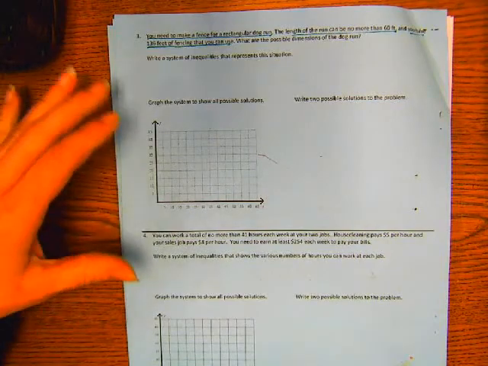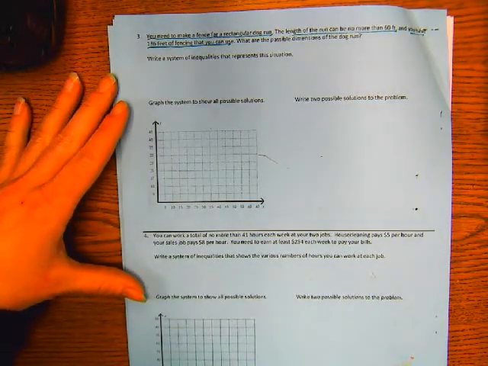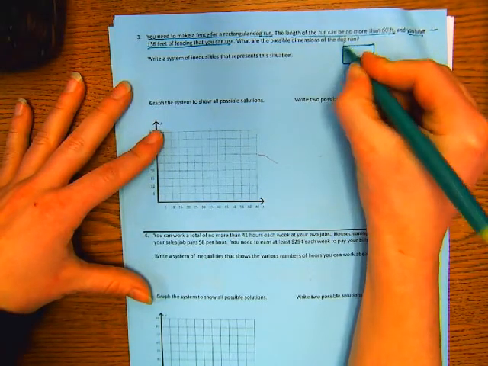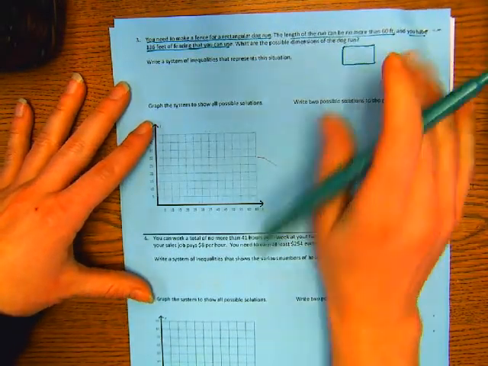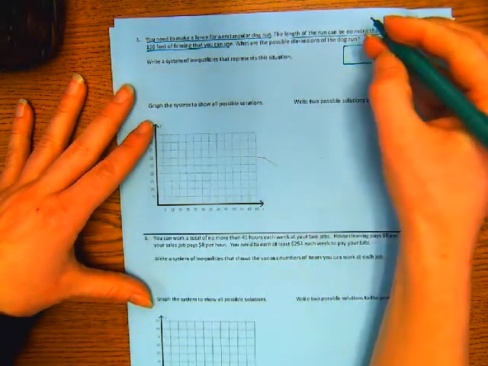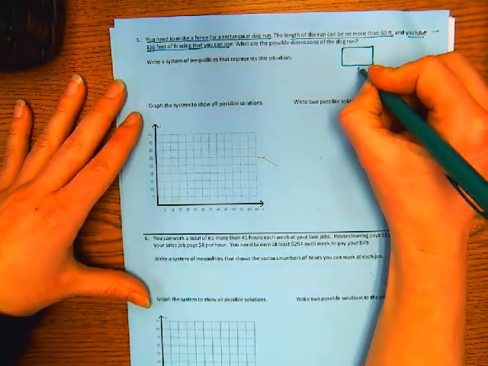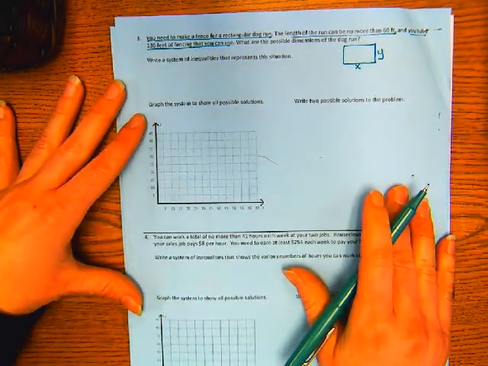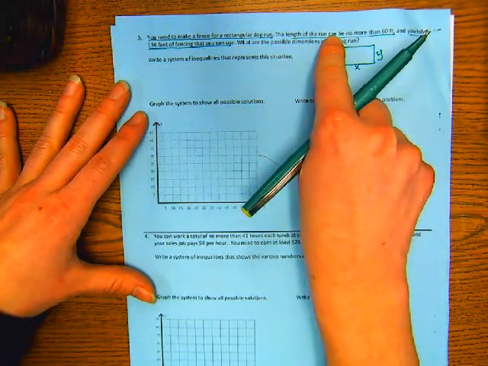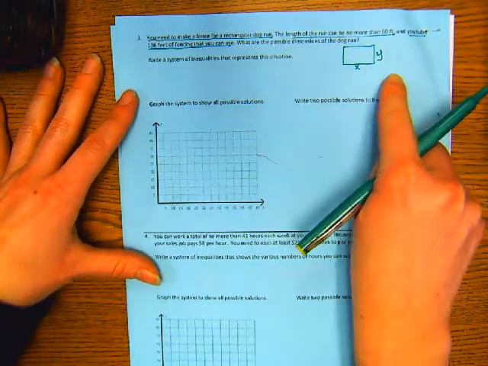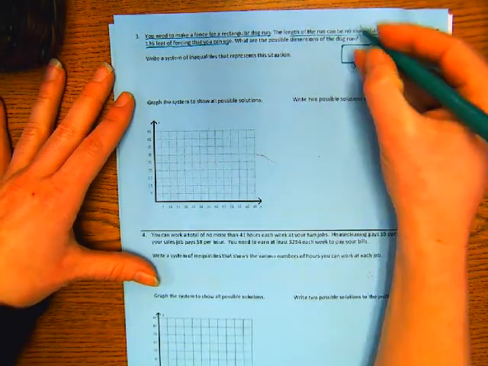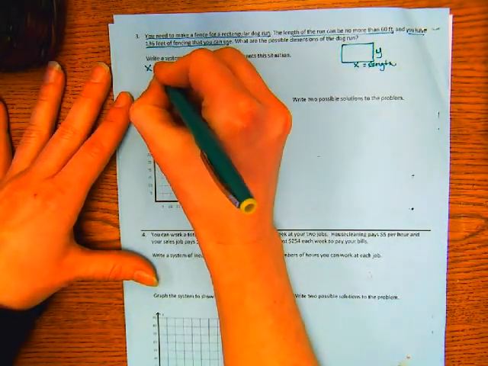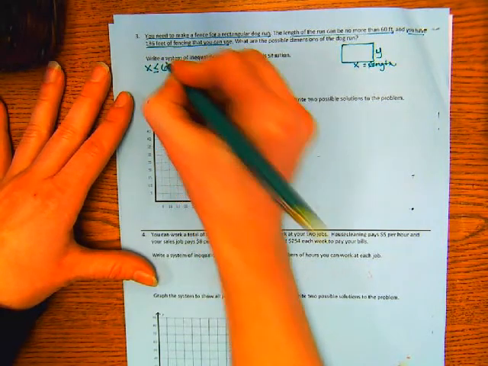So first of all, let's talk about the dog run being rectangular. And if I have the length and the width, you are sure welcome to use L and W, but I'm going to let X be the length and Y be the width. The length of the run can be no more than 60 feet. And so what that means is, if this is my length, we are going to need to make sure that we keep X less than or equal to 60.